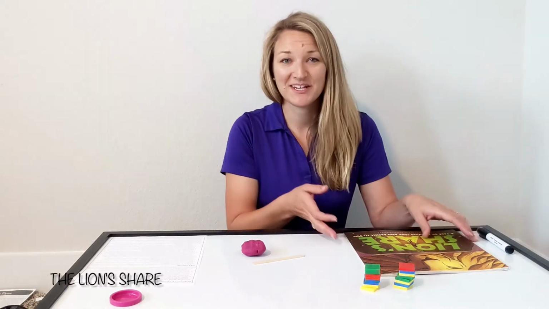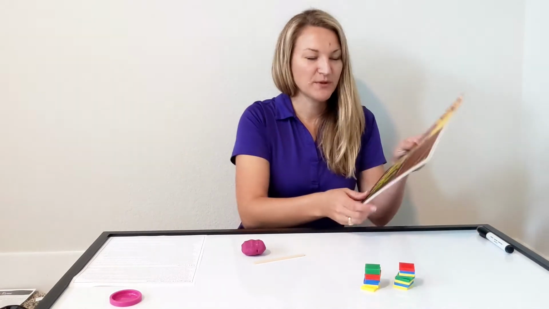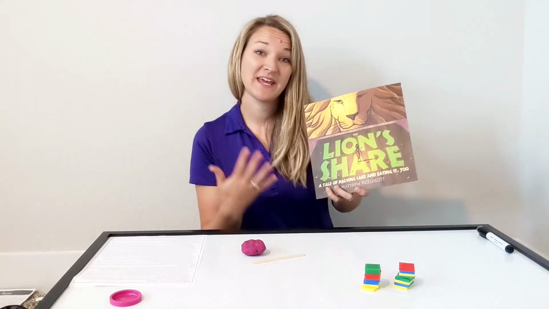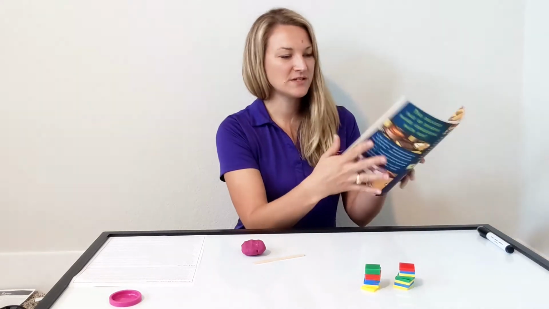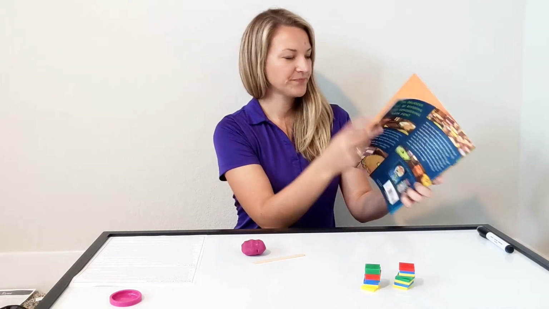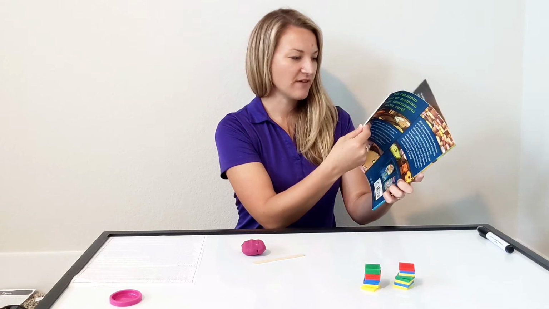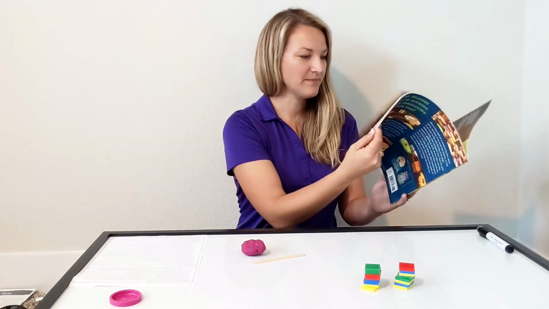Alright, let's talk about The Lion's Share. In this book, multiple animals meet for dinner, and there's a cake that is served at the end. Now, as the cake is passed around, each animal takes half of what was given to them.